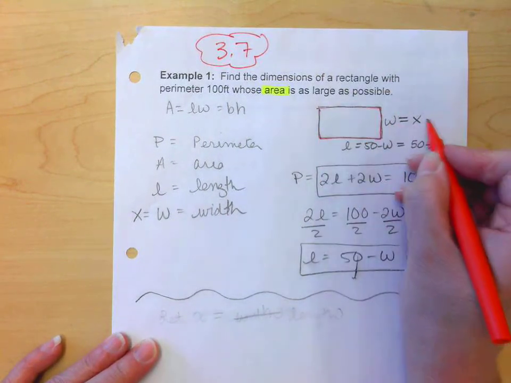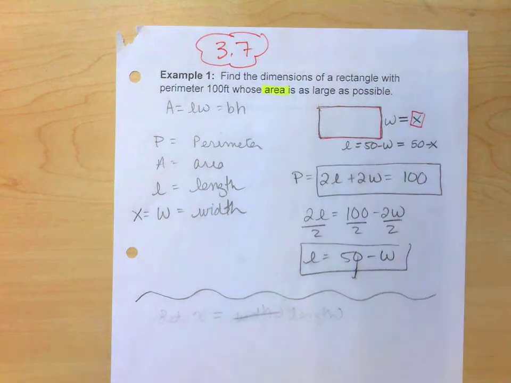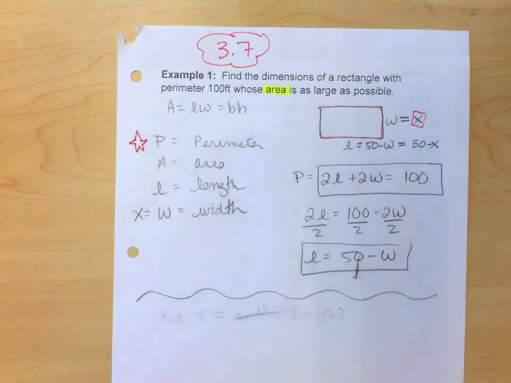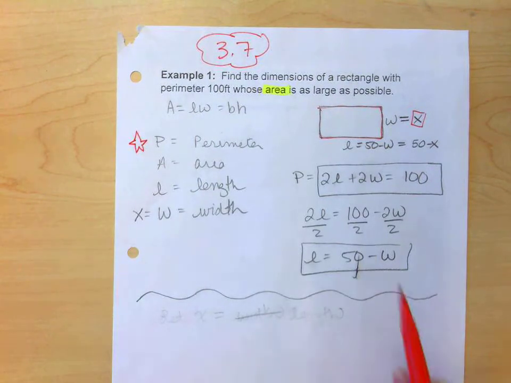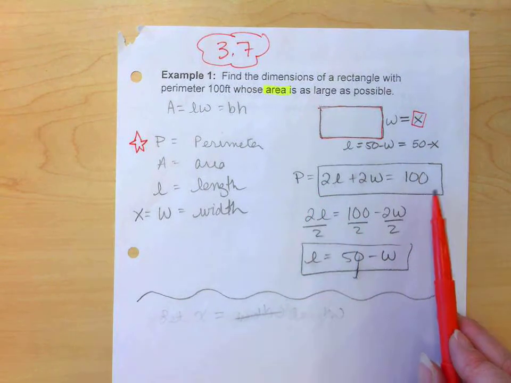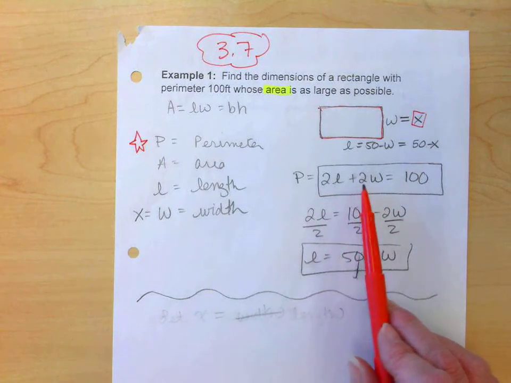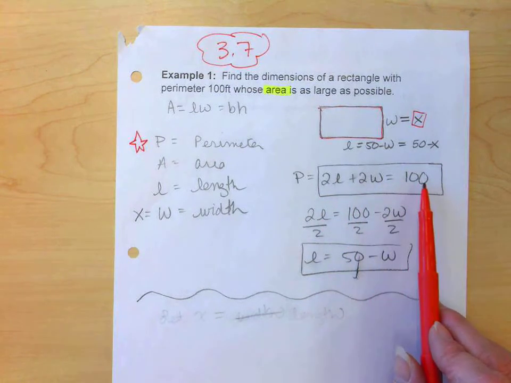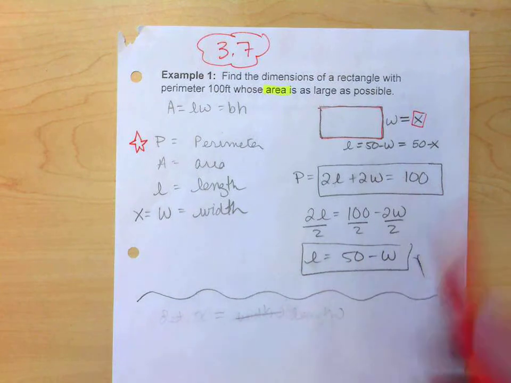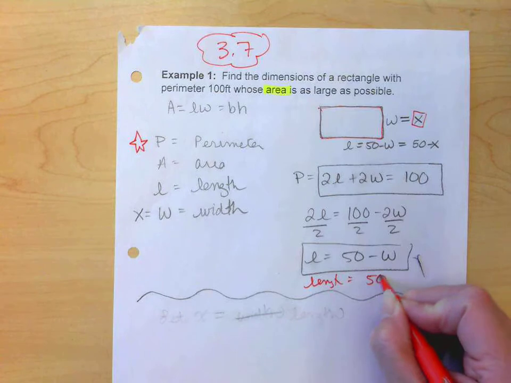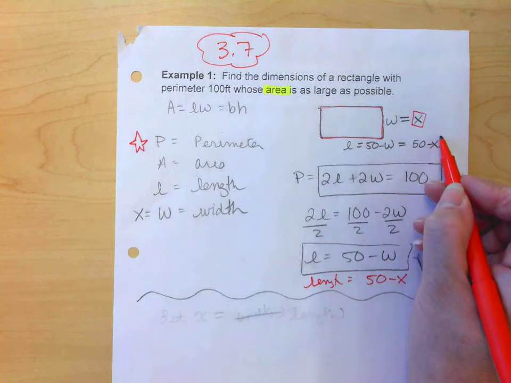I'm going to use an X for width. And then I'm going to define each of the variables. That's an important step of any application problem. And next, because I'm given the perimeter, I'm going to write the perimeter formula: 2 times the length plus 2 times width equals 100. So I'm able to use that to get that the length is going to be 50 minus x.